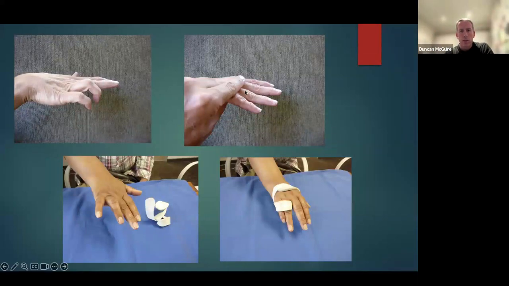The test here on the right is called the Bouvier test. What that's doing is blocking the MCP hyperextension, and then testing whether the extrinsic extensors, so your EDC, are strong enough to extend the IP joints.